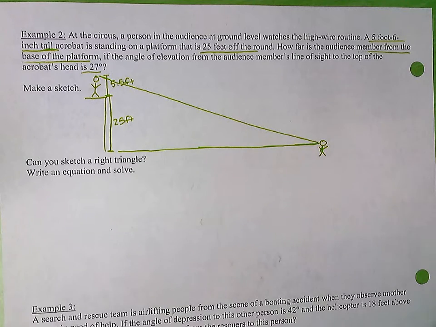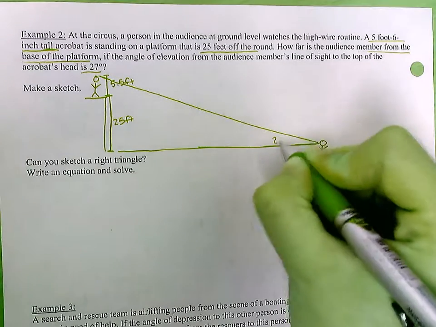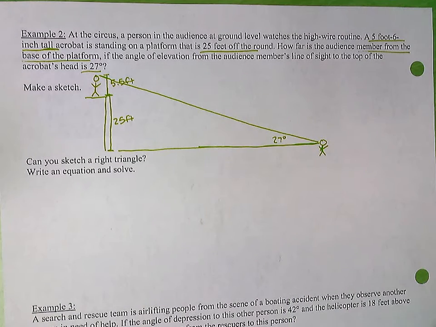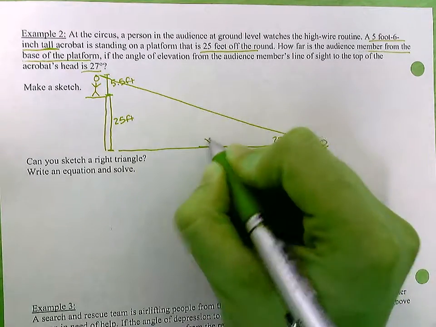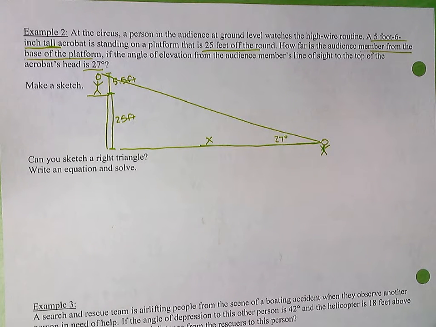That angle of elevation is 27 degrees. And we want to find how far away that audience member is from the base of that platform. So that would be your horizontal there as your X value.